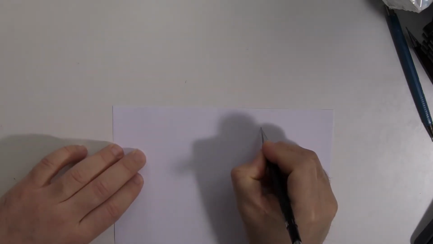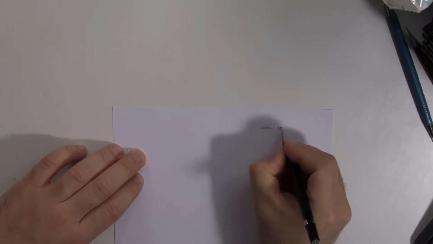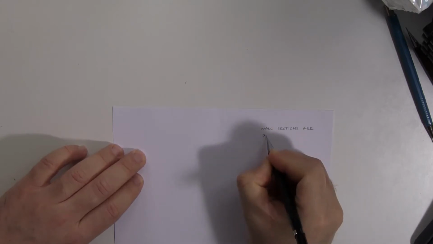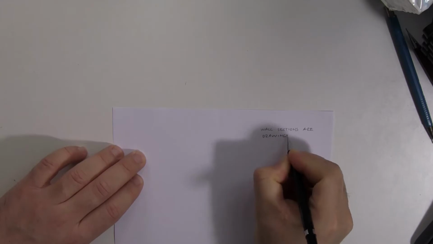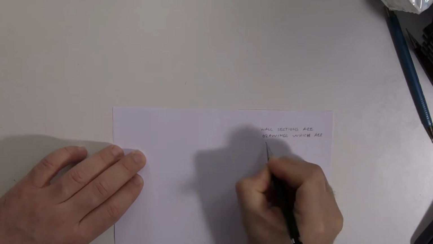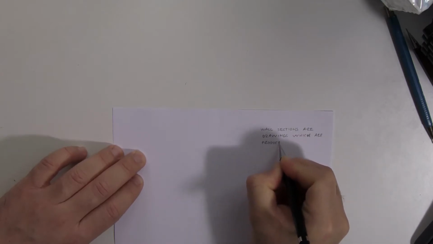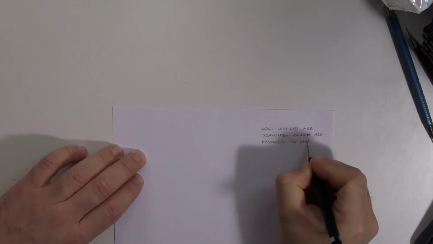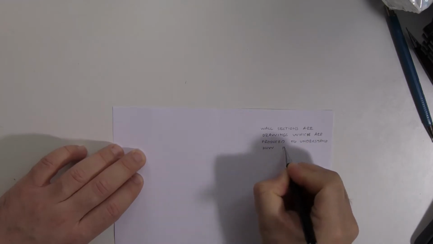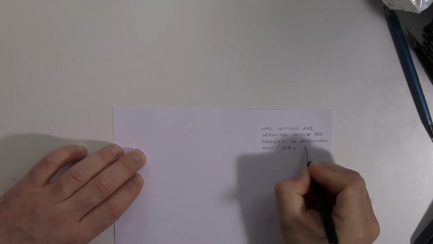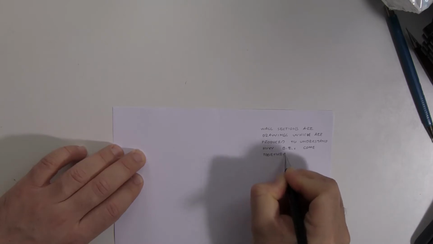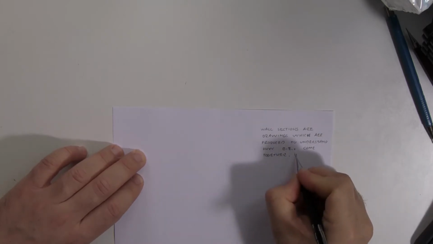Okay, let's write here: wall sections are drawings which are produced to understand how building elements come together, or alternatively how we integrate them.